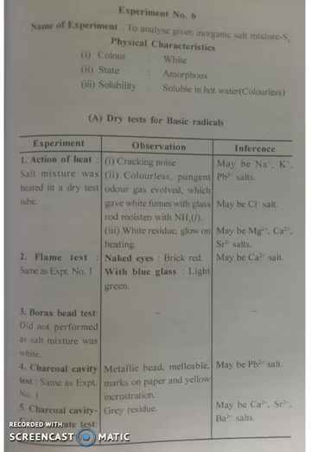Then wet test for acid radicals. And then wet test for basic radicals. Then you do analysis of group 1 and go on to group 2, 3, 4 like this. And then analysis of group 5.